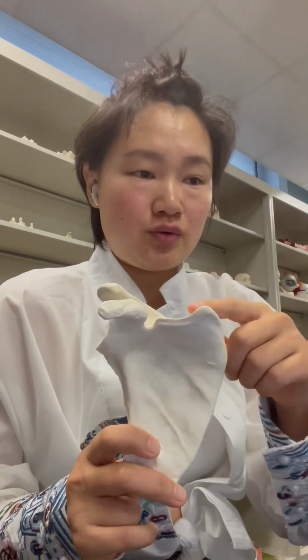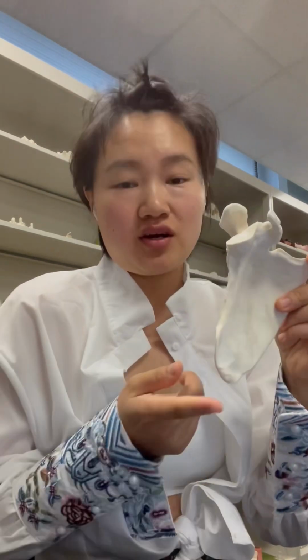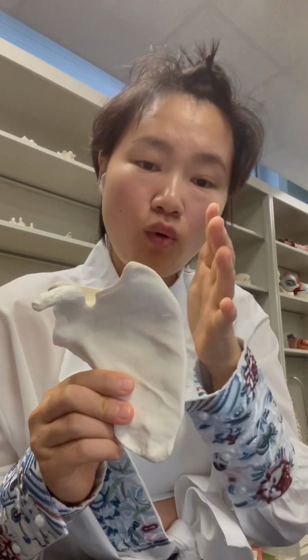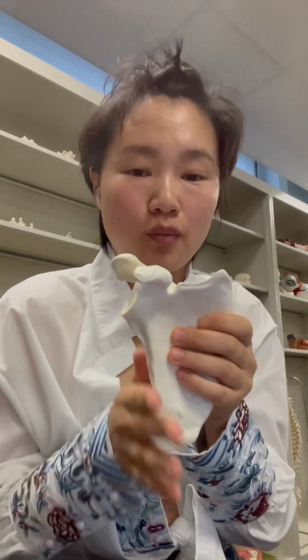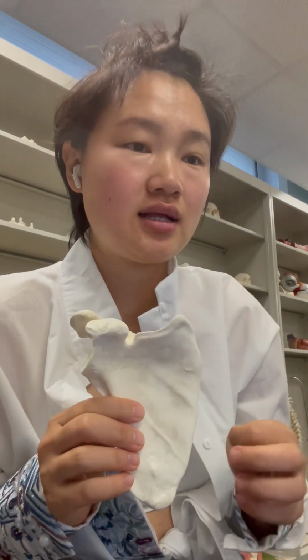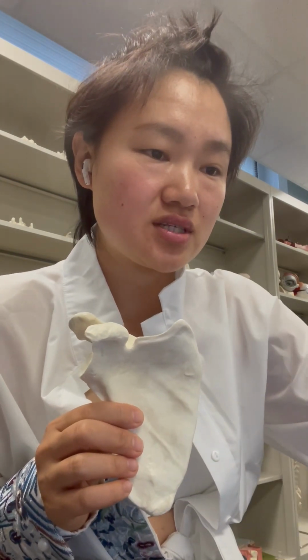And then we have different angles. Over here is your superior angle. Over here is your inferior angle. You have the medial border towards the center of the body and the lateral border. And that's about it. This is your scapula.